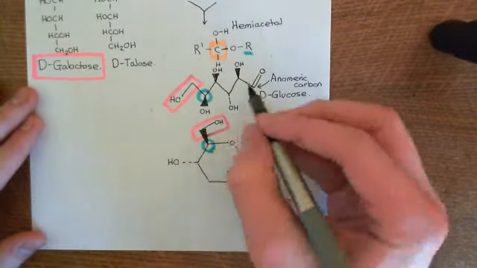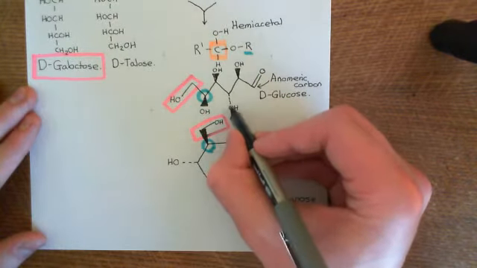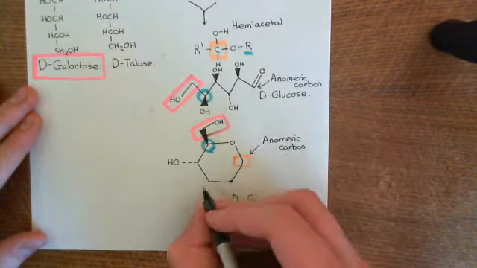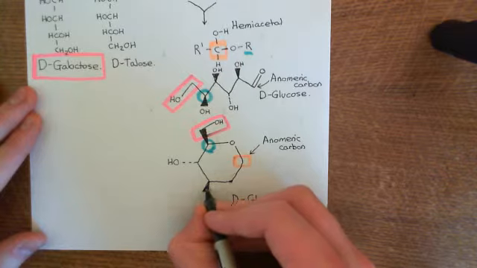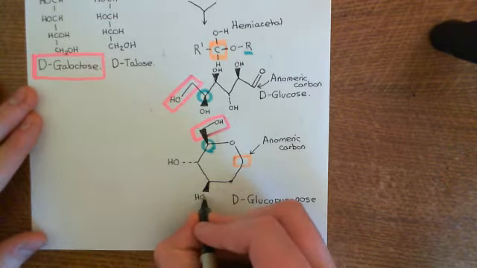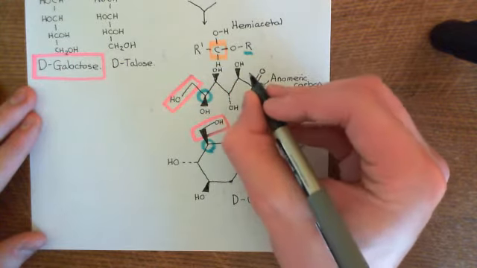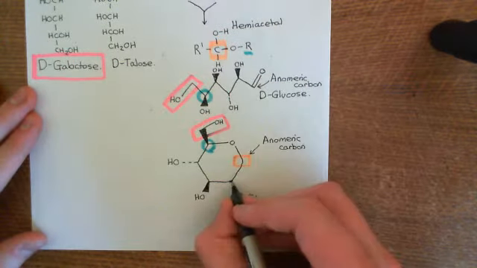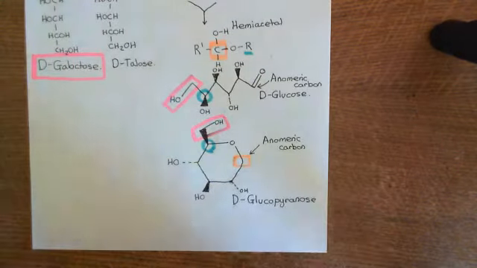Okay, like so. Now, next one along down here, this alcohol group was going into the page away from us, but everything's been turned backwards when we cyclized it. So now this alcohol group comes out of the page towards us. This carbon here, its alcohol group came out of the page towards us, but everything's been turned backwards, so its alcohol group now goes into the page away from us.